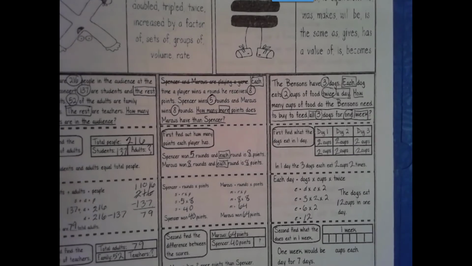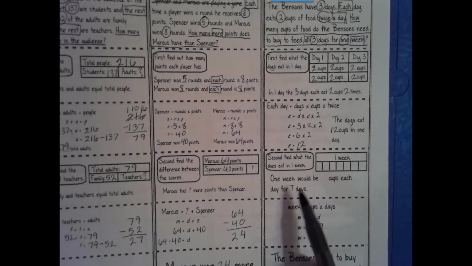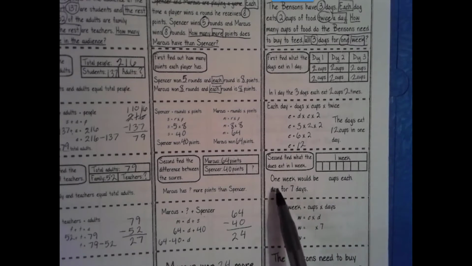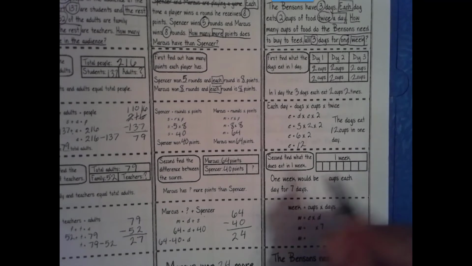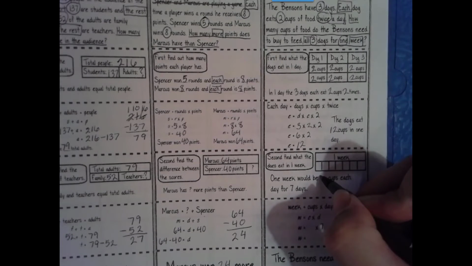So now that we know how much the 3 dogs eat in 1 day, how much are they going to eat in 1 week? Well, how many days are in a week? 1 week would be blank cups each day for 7 days. So 12 cups each day.